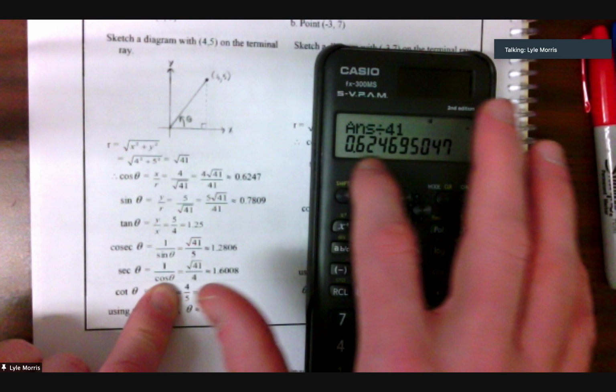Oh, I want to touch on number 5 really quick. It says using a calculator, find all angles between 0 and 360, positive, notice it's positive, to 2 decimal places. Sometimes you'll see it be between negative 180 and positive 180, so it's going to be a bit tricky. So here, sine of theta is 0.9613. You take the inverse to figure out the degrees. It's 74 degrees. That's the reference angle.